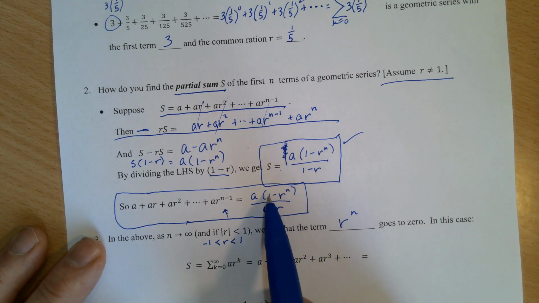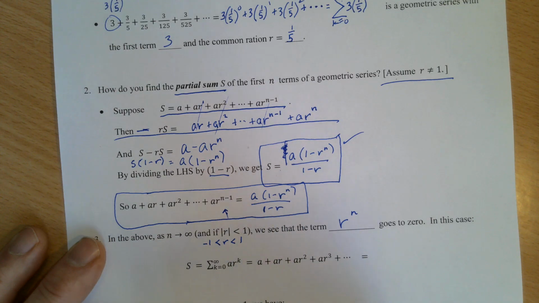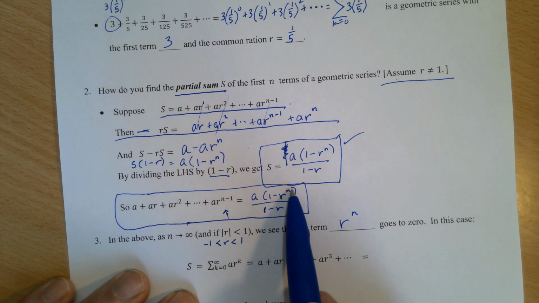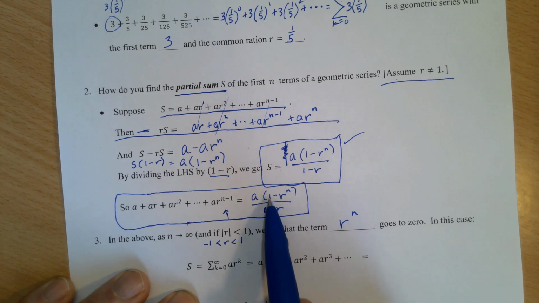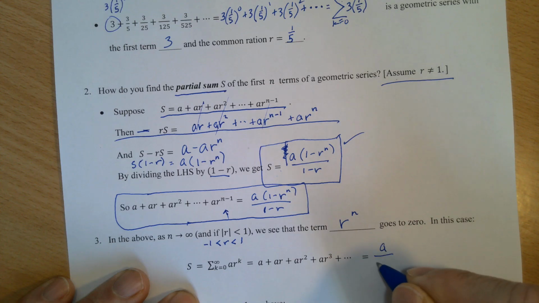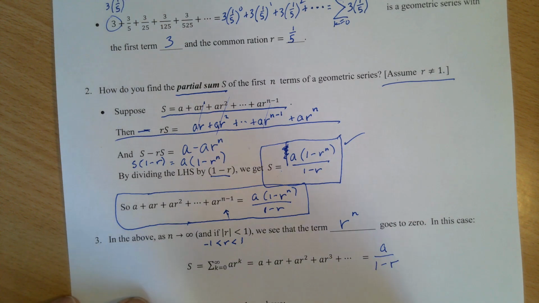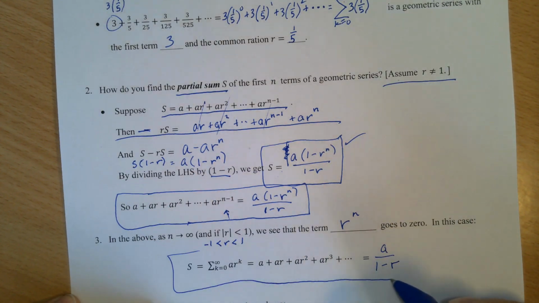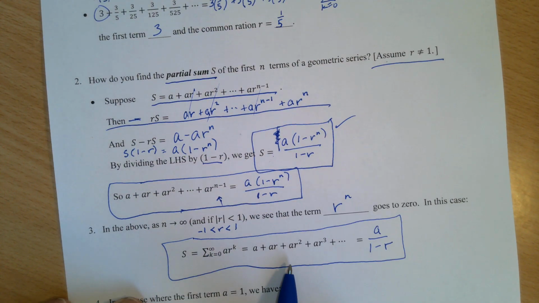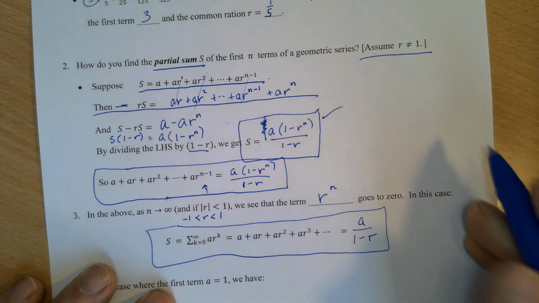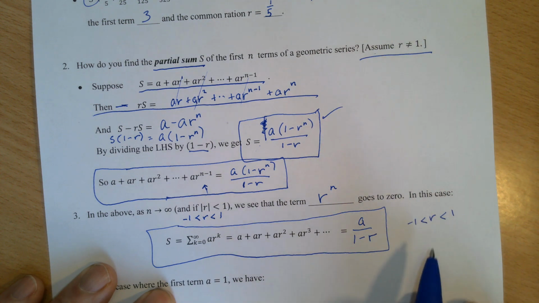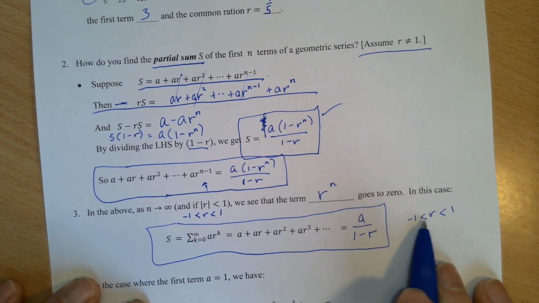So in parentheses here, we'd have something that looks like 1 minus 0. So what would this fraction become if that term went away and the parentheses just became a 1? We would get a over 1 minus r. This is the formula for summing up an infinite geometric series. Just remember, it only works when r is between 1 and -1. So it's a fraction, could be positive or negative.